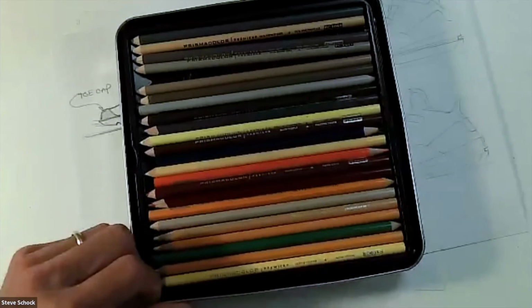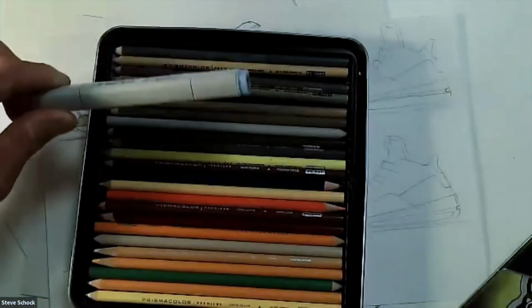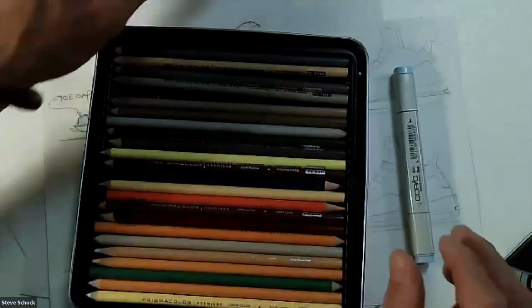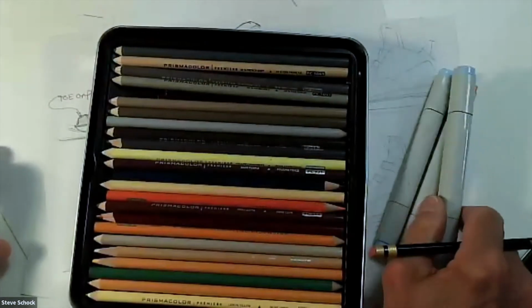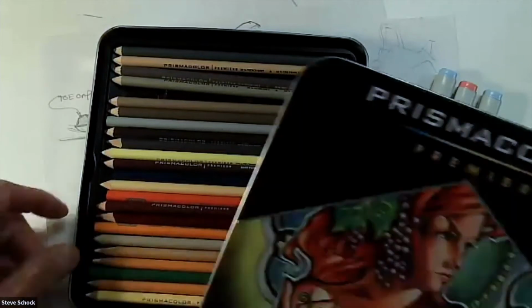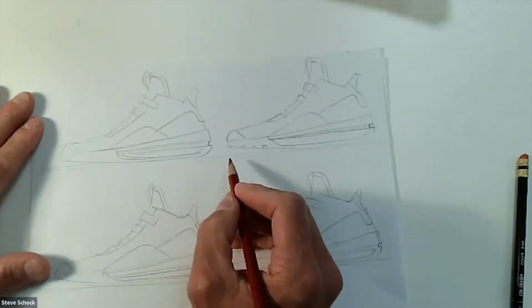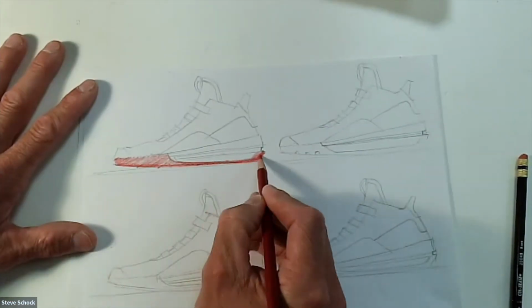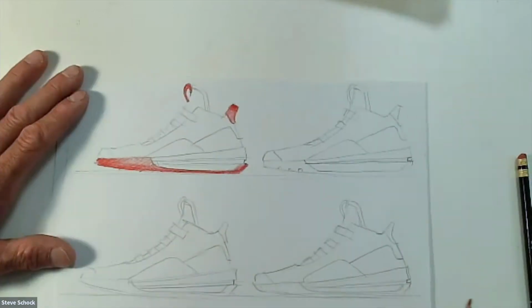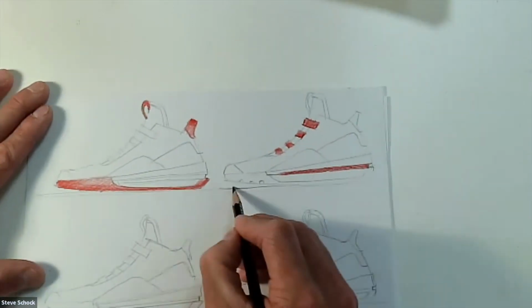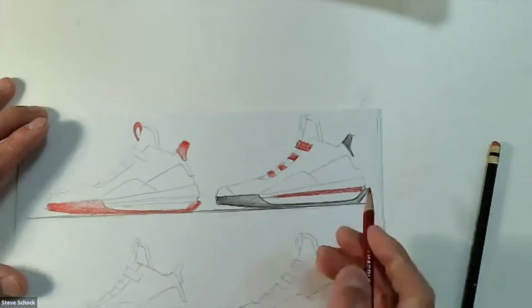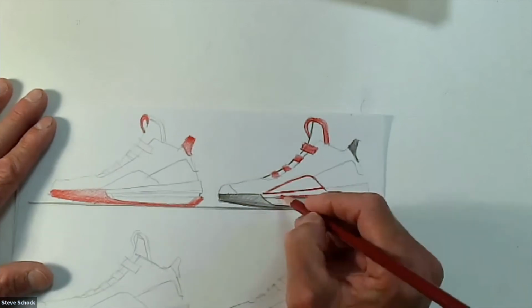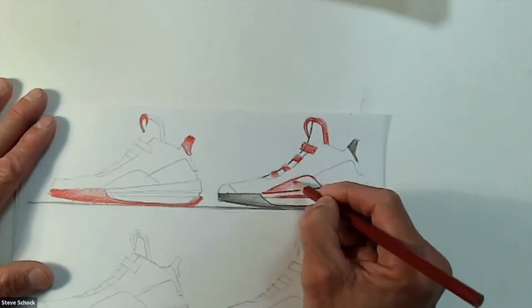Pencils, colored pencils we're using. I've got a few markers. Really any medium that you have we can use. Material in here, so I'm going to make it red.